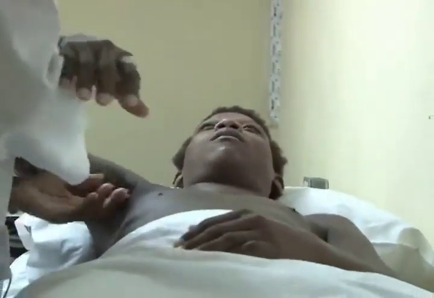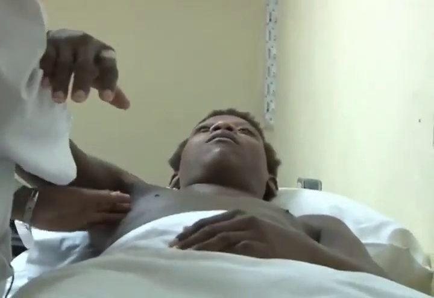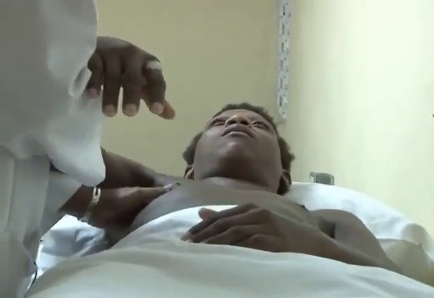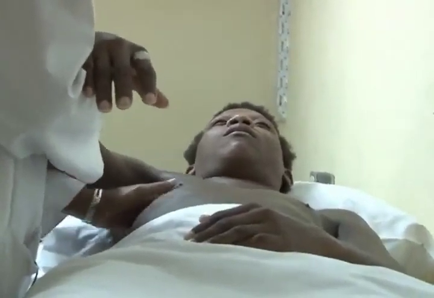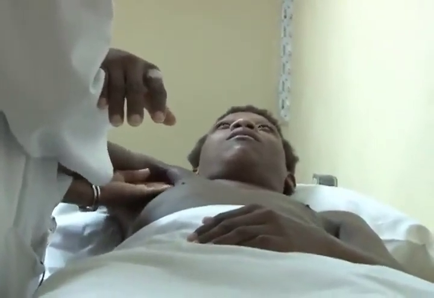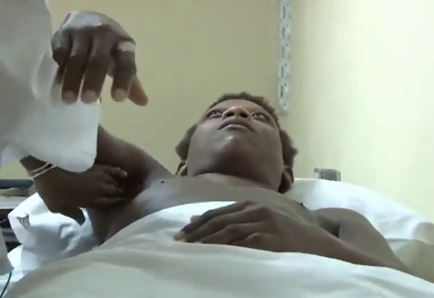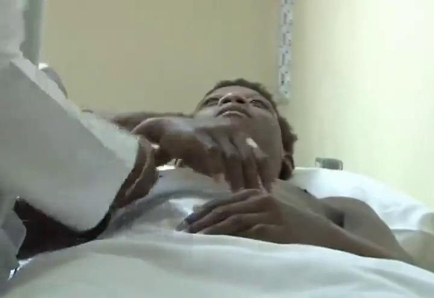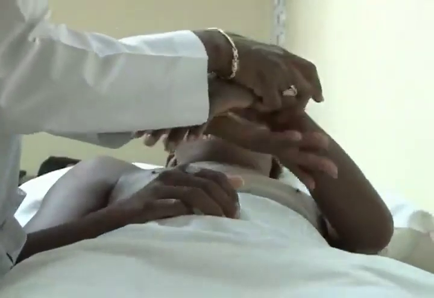I move on to this hand, and I'm now going to use my left hand as my palpating hand. Again, the medial group, and the motion is a mobile one. Apical and central group, and the lateral group. We're now going to check for the epitrochlear lymph nodes.